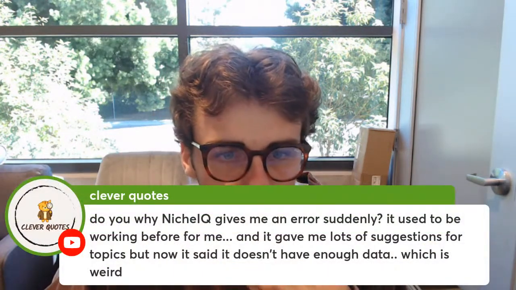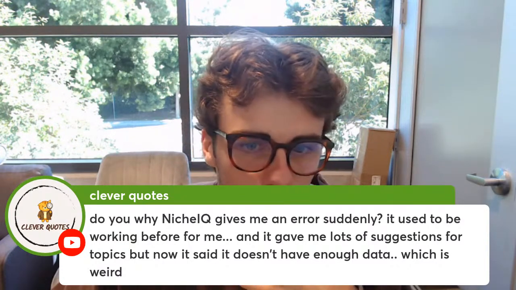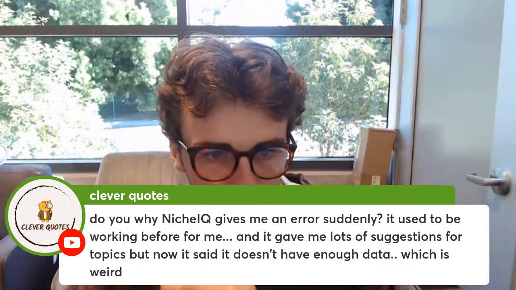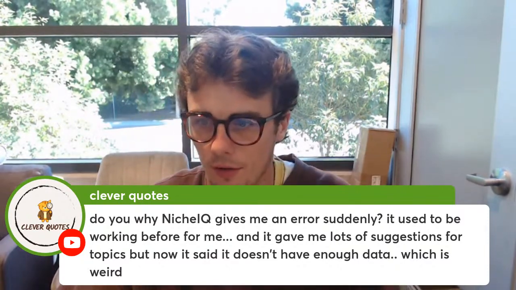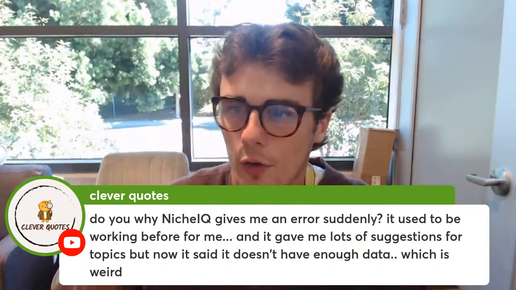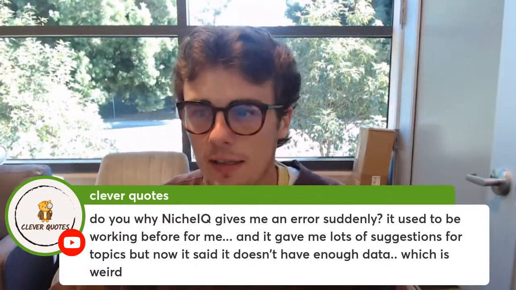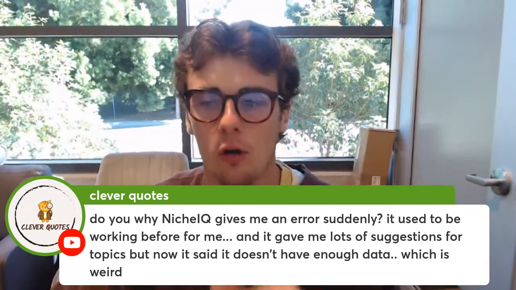Clever Code said, do you know why Initial IQs gives me an error suddenly? It used to work before and gave me lots of great suggestions for topics. Now it says it doesn't have enough data, which is weird. It looks like this was also an issue for Annex, for Rude. So Rude, I can use your domain as an example to flag this with the team. If you have made no changes either at your host or with your current setup, then this is for sure something we should look into.